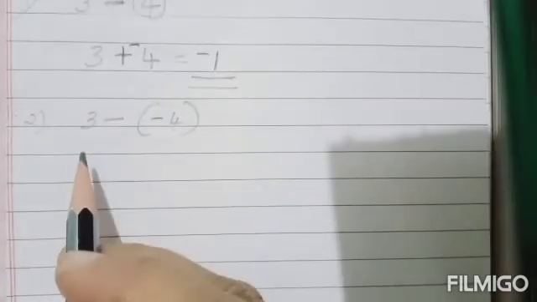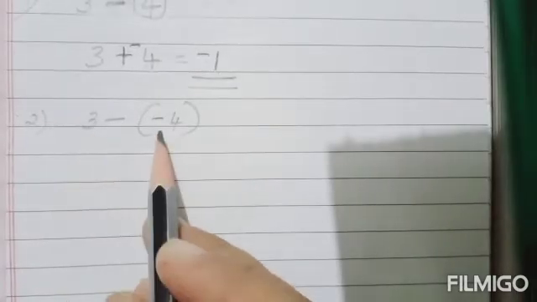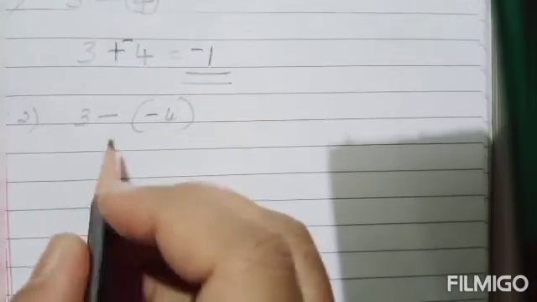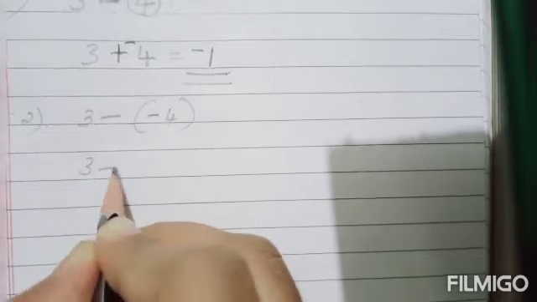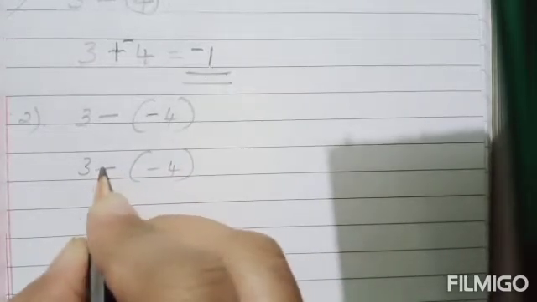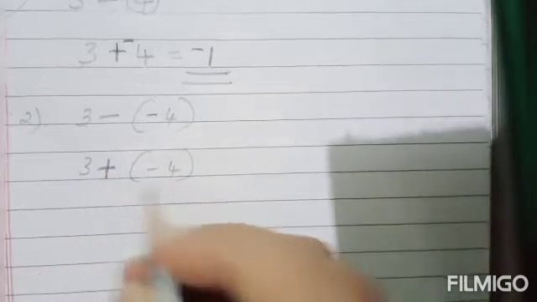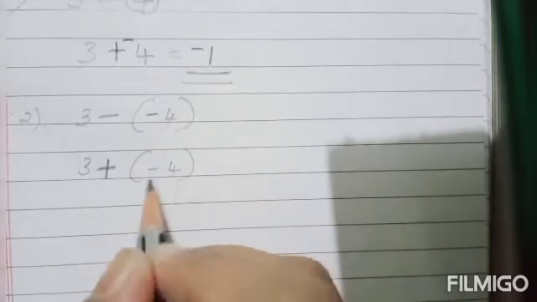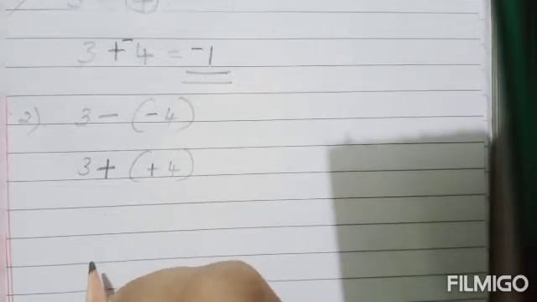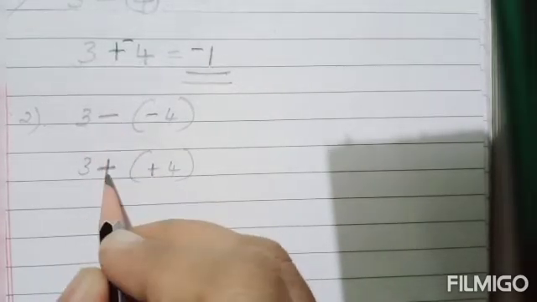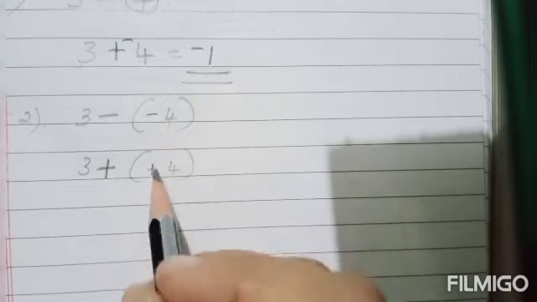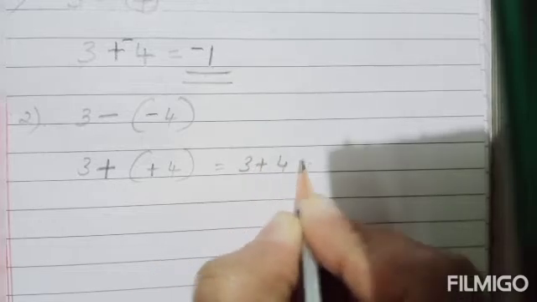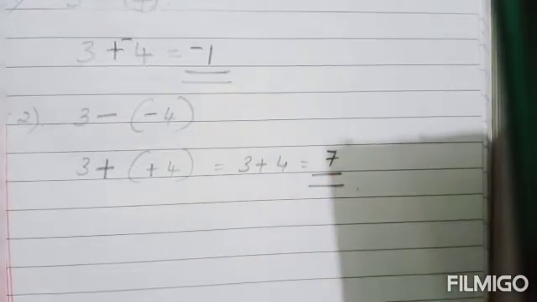Okay. Another example, let us take 3 minus minus 4. So in order to subtract two integers, what to do? First change the subtraction sign to plus sign. Okay, minus sign will become plus. Next, change the sign of the number to be subtracted. Here it is minus 4, so that will change to plus 4. So you will get 3 plus 4, that means 3 plus 4. You will get 7 as answer.